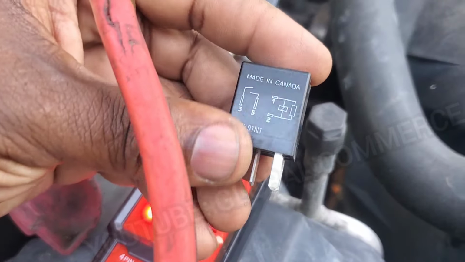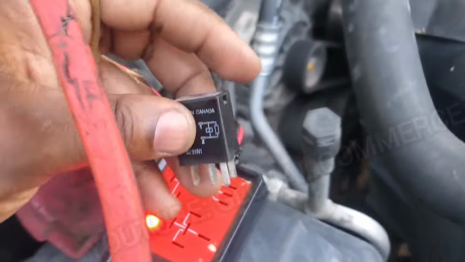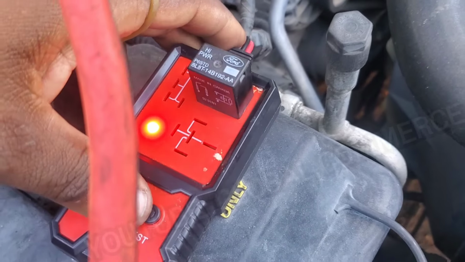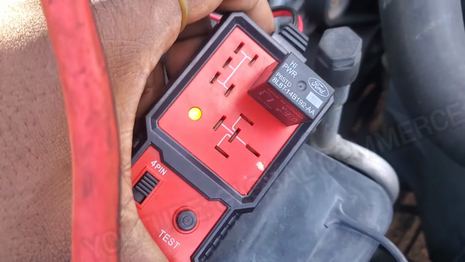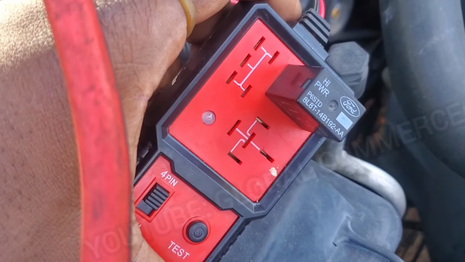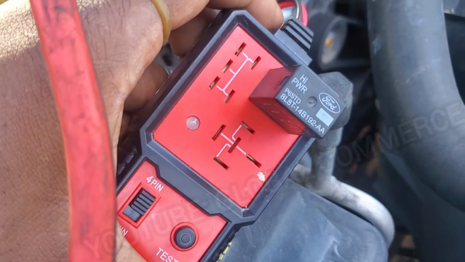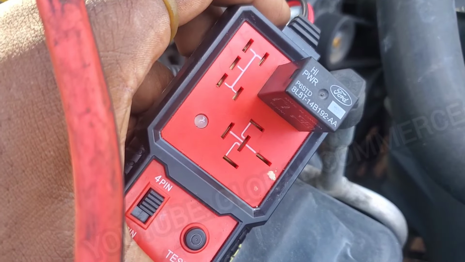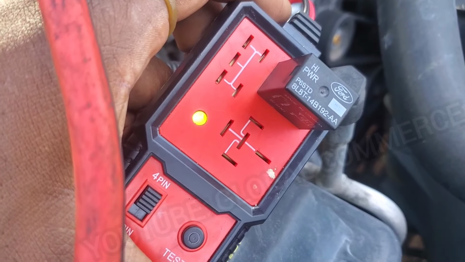All right, the mechanic went ahead and got us another relay. So let's go ahead and put this one in and see if there's a difference. So we're gonna hit the test button. And there it is. This one looks good. So as you can see, that green light is flashing. It's gonna flash 10 times, 10 tests. And that tells us that this relay is good. And the other one is definitely bad.